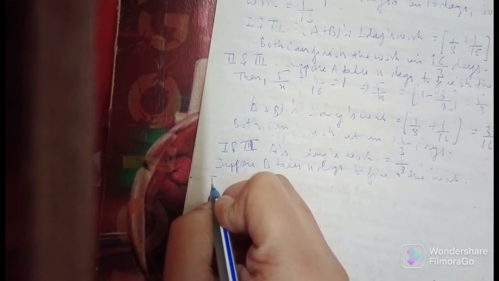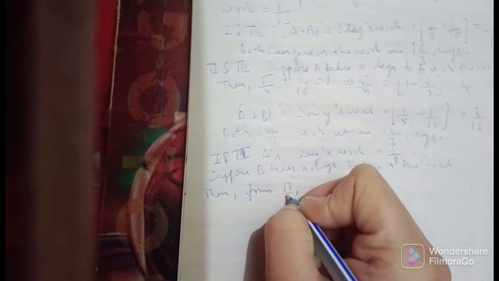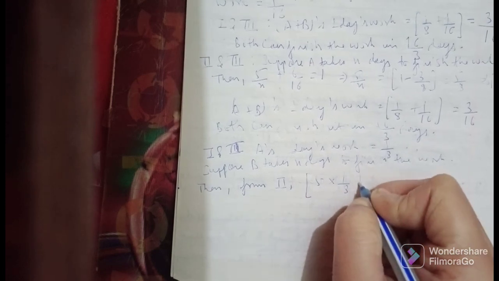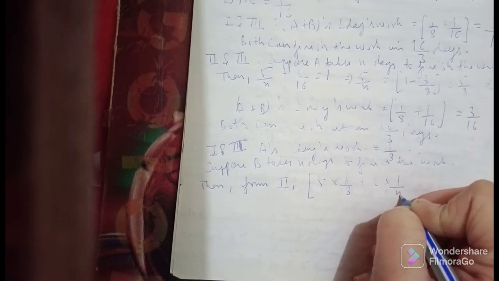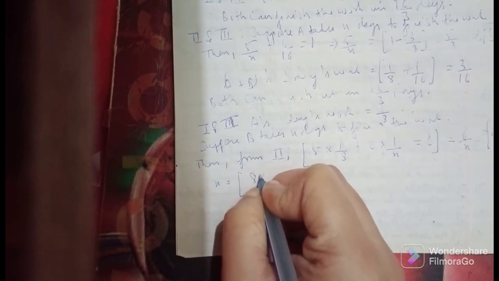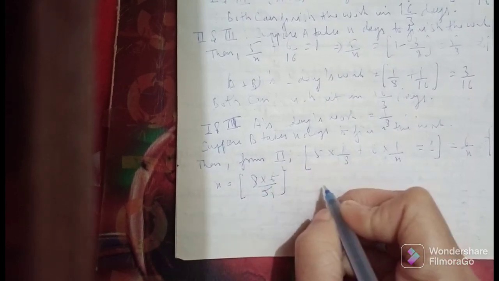Then from second, 5 into 1 by 8 plus 6 into 1 by X equals 1, which gives 6 by X equals 1 minus 5 by 8, equals 3 by 8. X equals 8 into 6 by 3. 3 ones are 3, 3 twos are 6, 8 twos are 16.